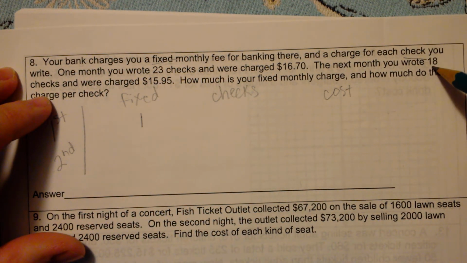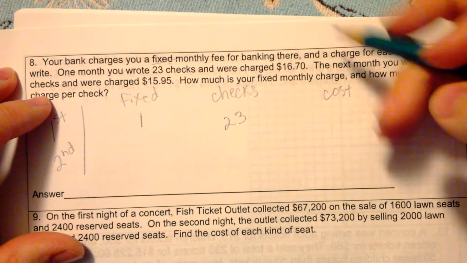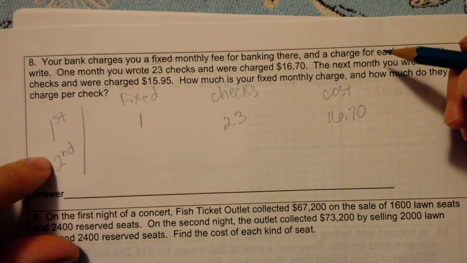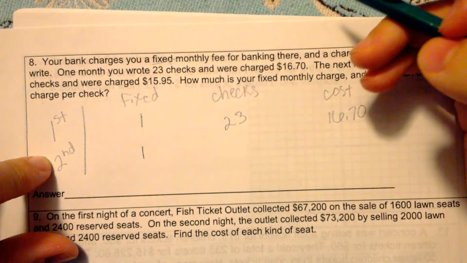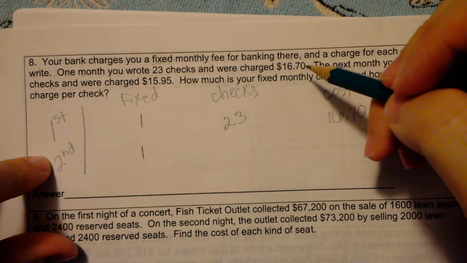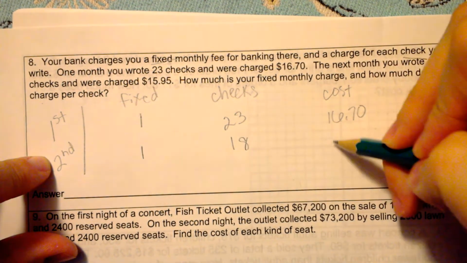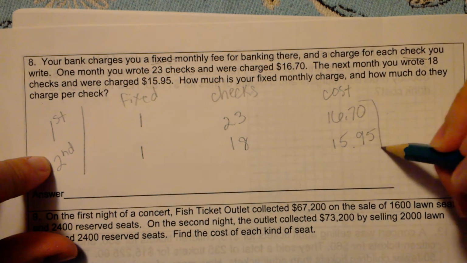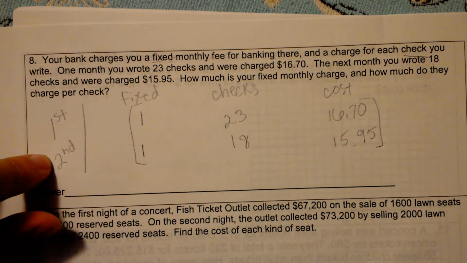So each month it says you have a fixed, so that's one fixed payment, and then you wrote 18 checks, 23 checks, and you were charged $16.70. And then the second month you still had just one fixed payment, and then you wrote 18 checks, and they charged you $15.95. So that's your matrix.